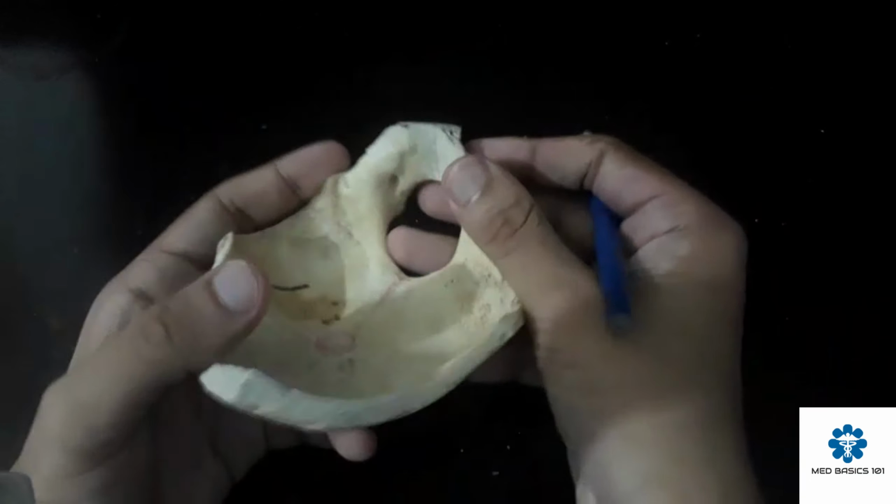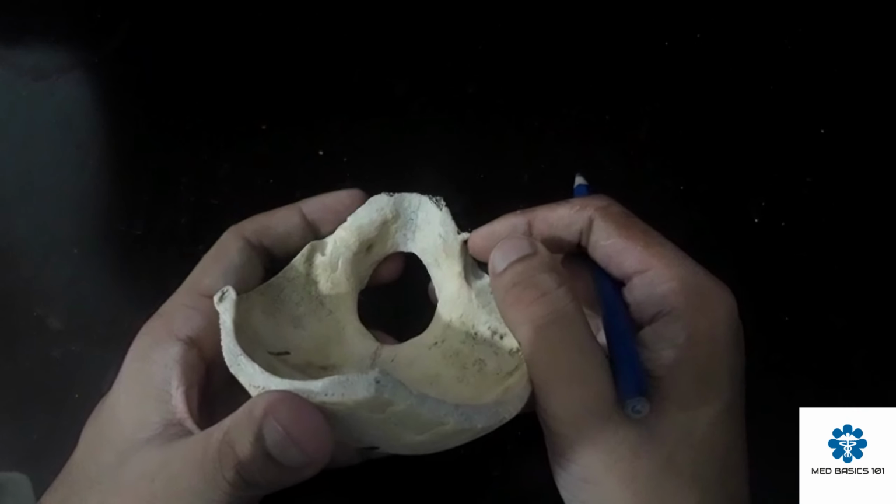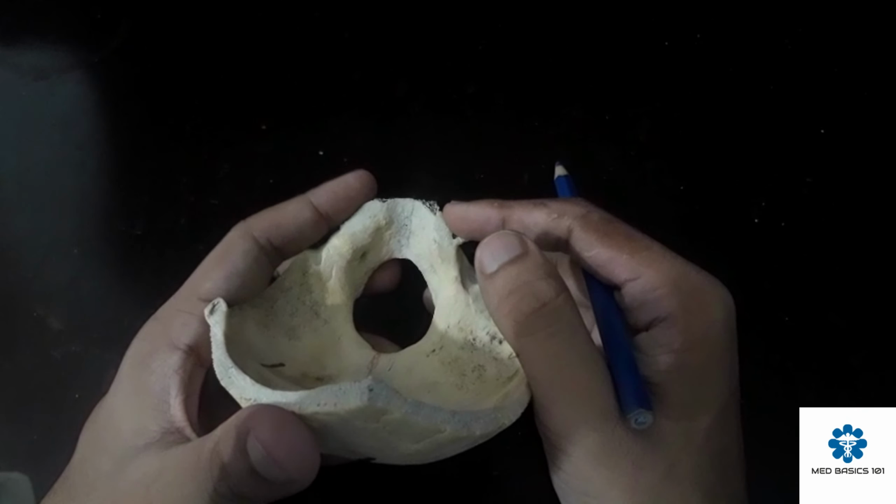Now there are the remaining two lateral borders, which articulate with the petrous part of temporal bone. We can see in the articulated skull.